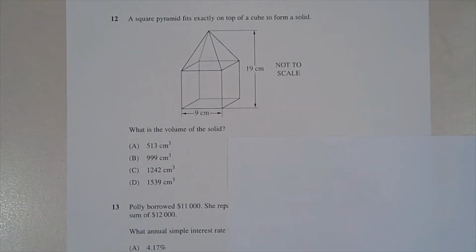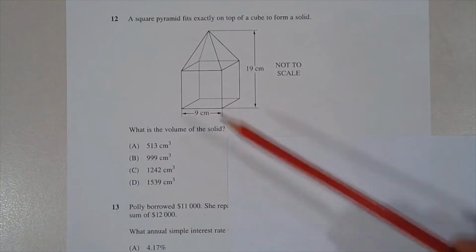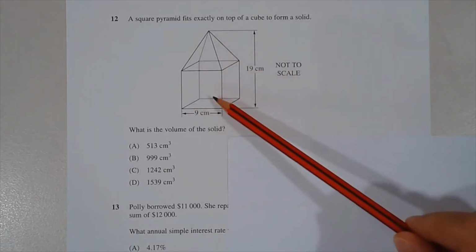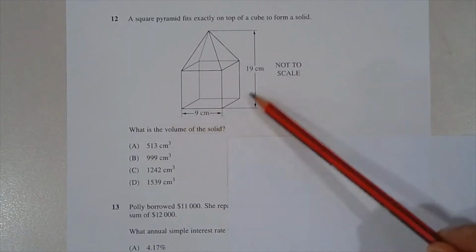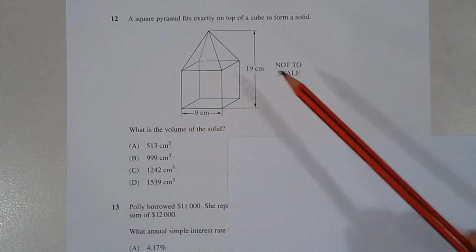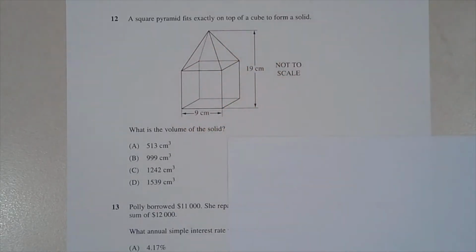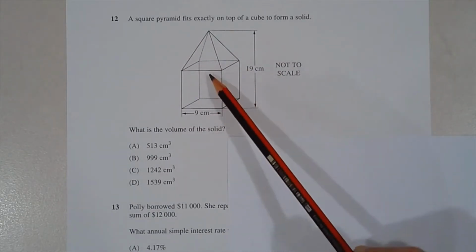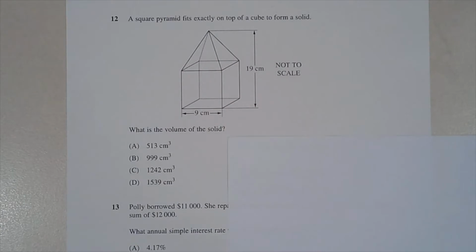Question 12. A square pyramid fits exactly on top of a cube to form a solid. What is the volume of the solid? We can see that it's a composite shape, so we have a cube and a pyramid. Now the volume of the cube is easy enough, so it's 9 times 9 times 9, 9 cubed. However, the volume of the pyramid requires a little bit of extra work. We need the area of the base, and we need the height of the pyramid to be able to work out its volume.